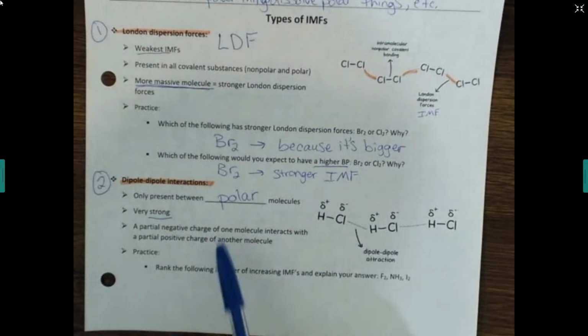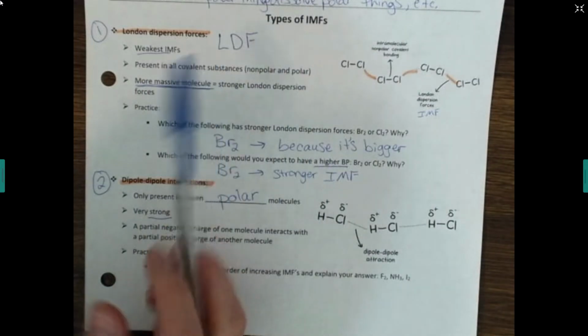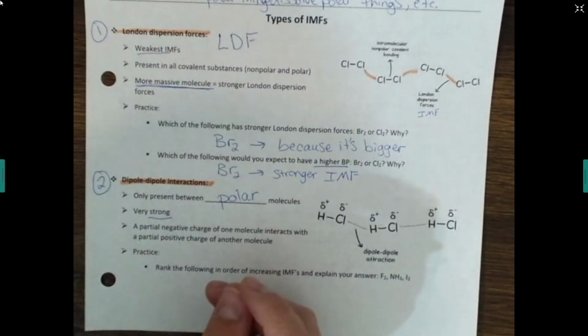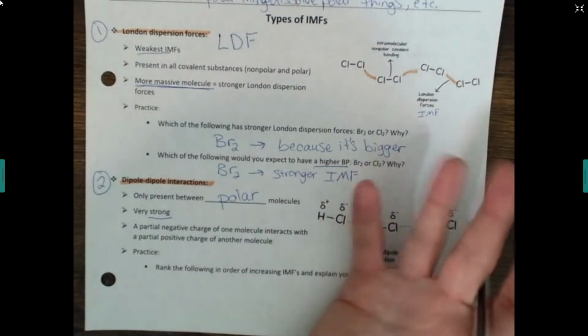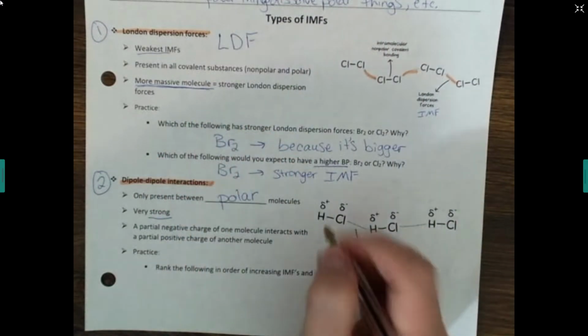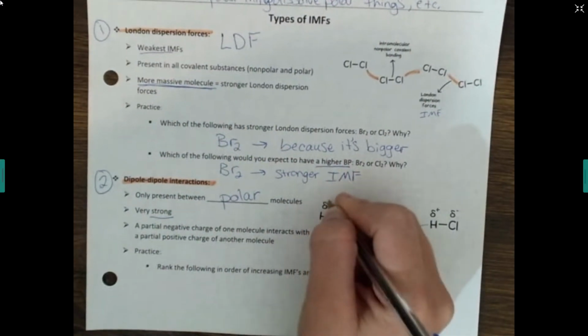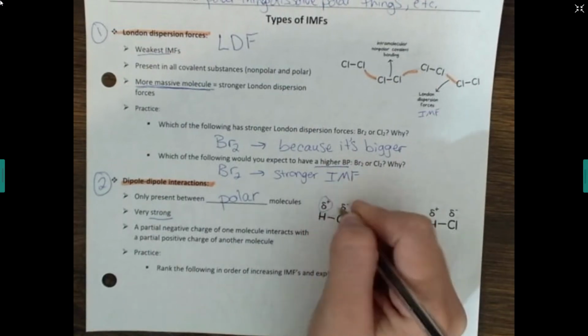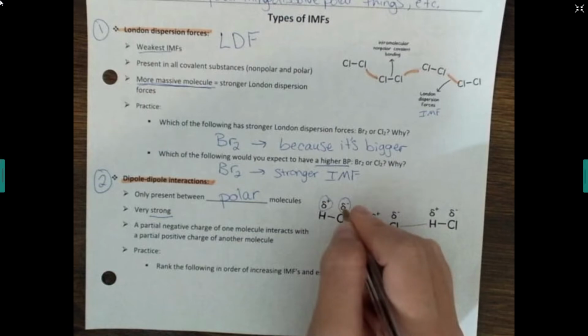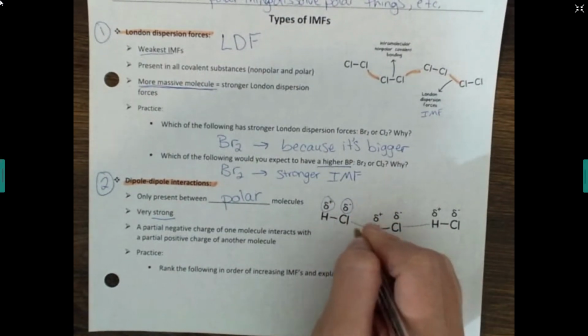This is basically the same reason why London dispersion forces exist, meaning when there's more electrons on one side of the molecule than there are on the other side of the molecule. Remember, we talked about how it can create a dipole, or a little pseudo-positive charge on one end and a pseudo-negative charge on the other end. And those partial positive and partial negative charges are attracted to each other.